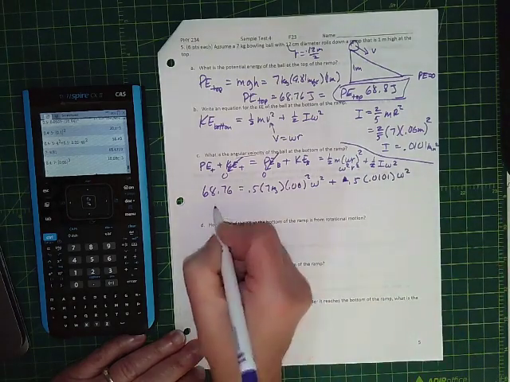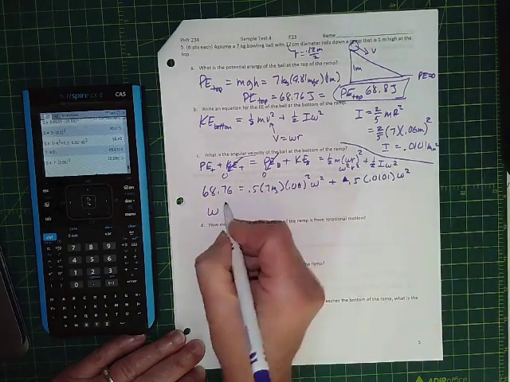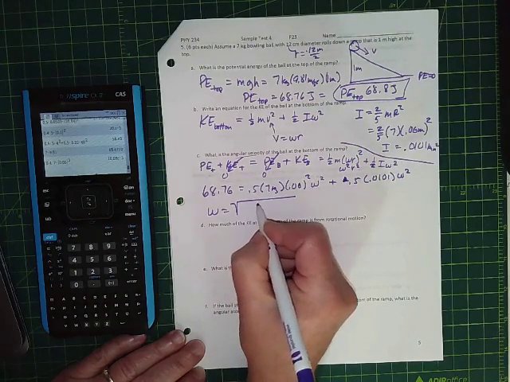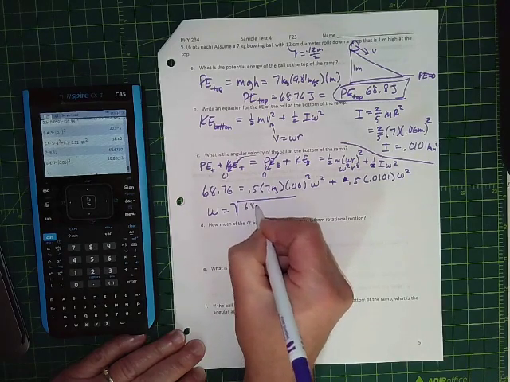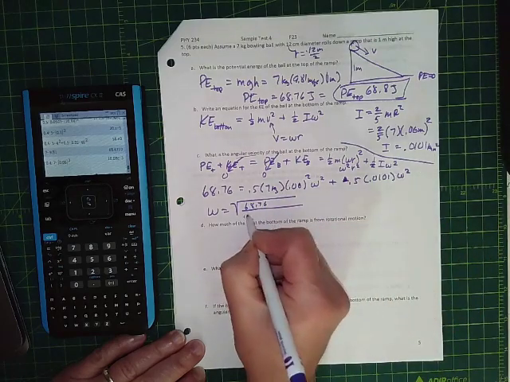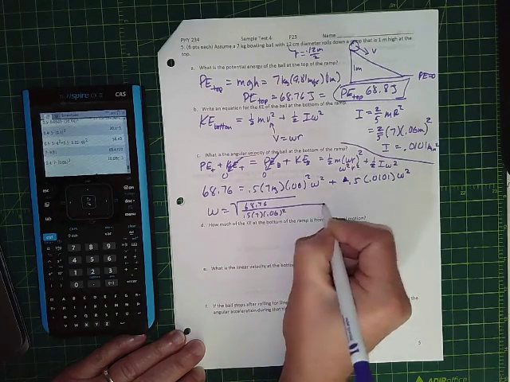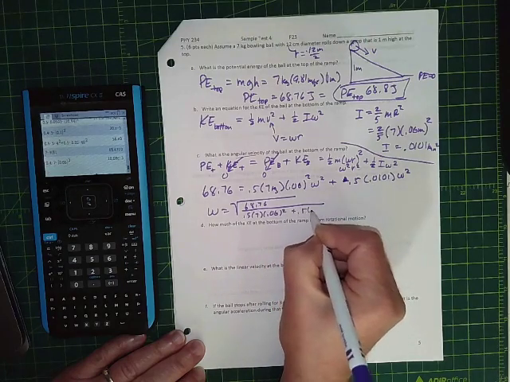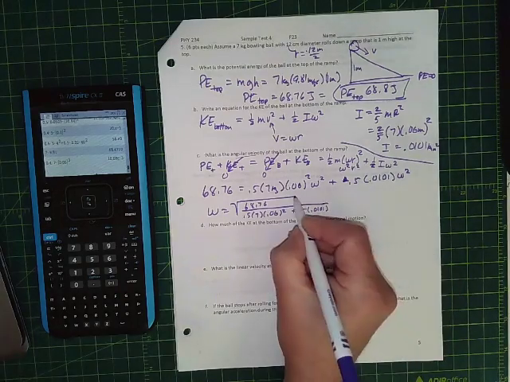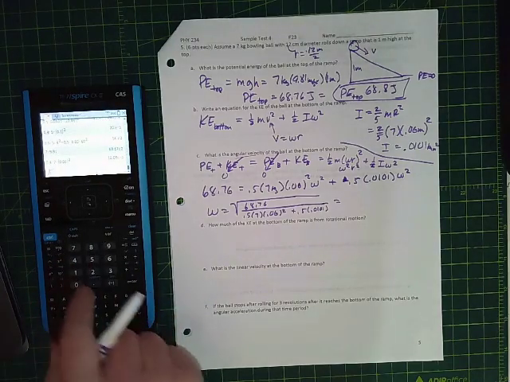All right, so we factor out the omega, take the square root. Omega is going to be the 68.76 divided by all this factoring stuff, 0.5 times 7 times 0.06 squared plus 0.5 times 0.0101. I think. Square root.